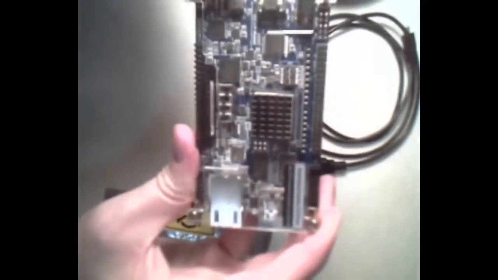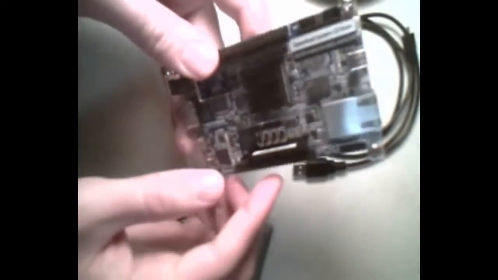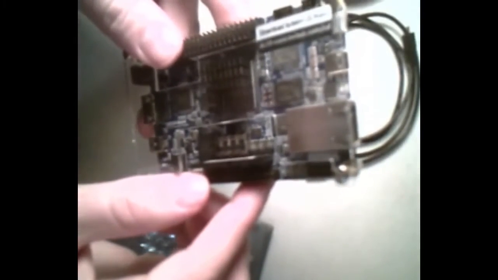And I see that this far left switch, holding the board in this orientation, the white text says that is SW3. And then we have SW2, and we have SW1, and we have SW0. So that is good to know.